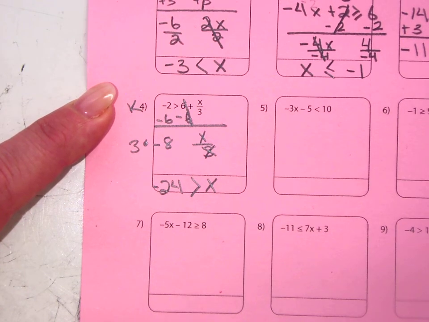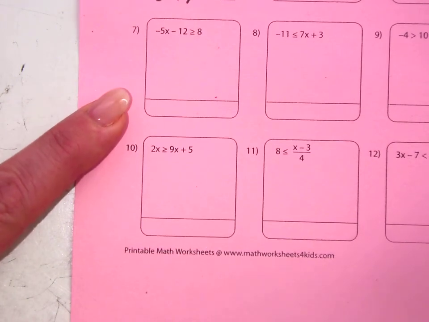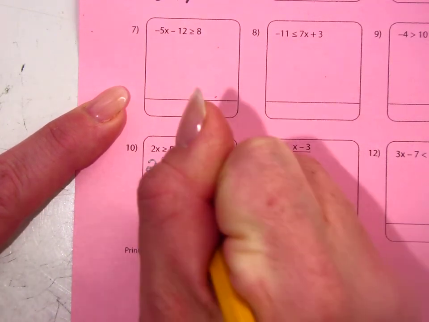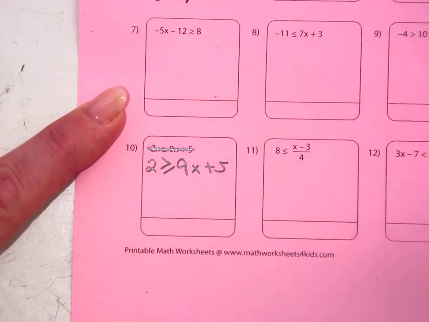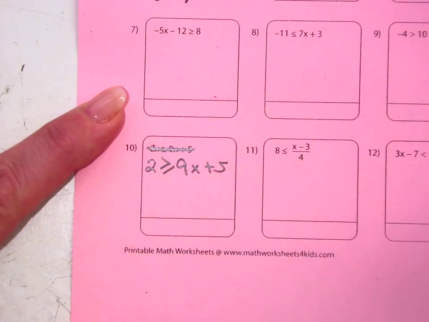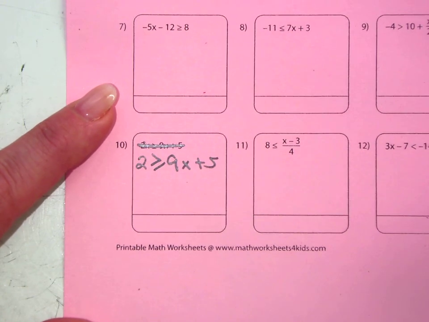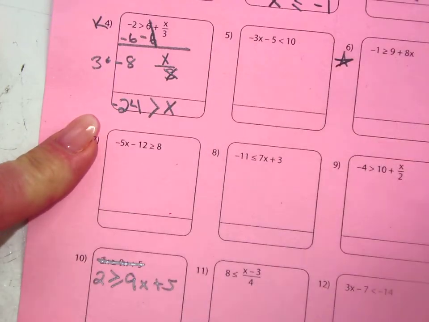Y'all better? Number 10. Thank you for bringing that up. Let's rewrite number 10. So we're going to do 2 greater than or equal to 9x plus 5. Your answer may be a fraction on that one. Okay? Remember, not all your answers are going to be whole numbers. Number 6 is a fraction. Thank you. All right.